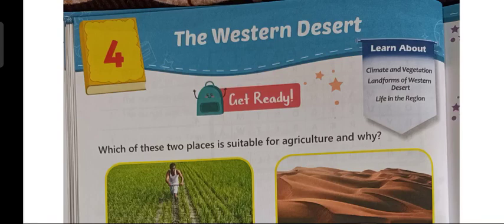Good morning, children. Today we are going to start a new chapter, that is chapter number 4, the Western Desert. In this chapter we are going to learn about the climate and vegetation of the Western Desert, landforms that we see in the Western Desert, and life in the Western Desert.